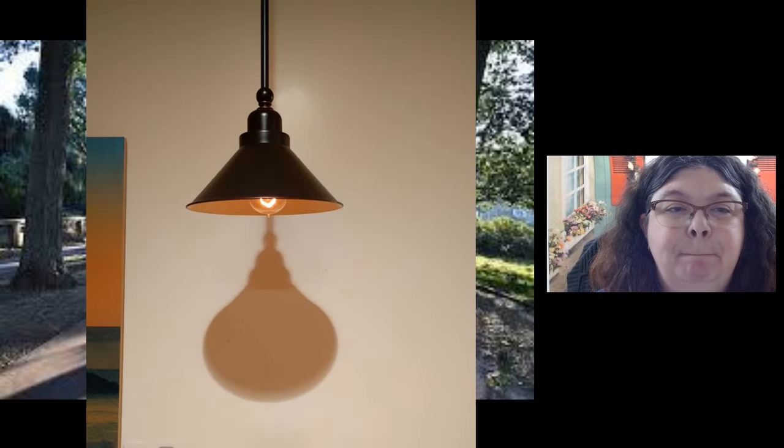Okay, number 7. What does this shadow look like? The shadow of the lamp hanging from the ceiling. What does the shadow look like? Okay, number 8.